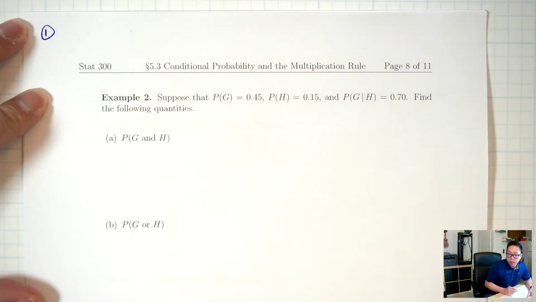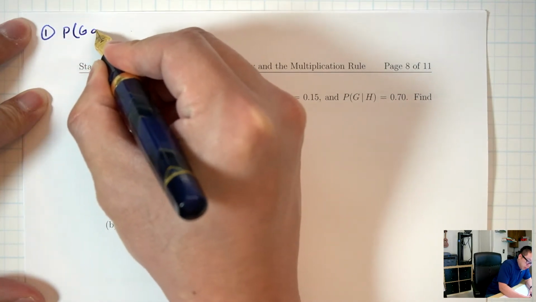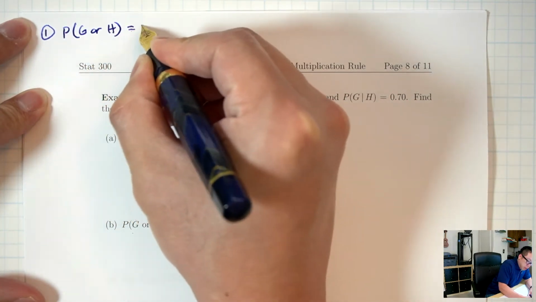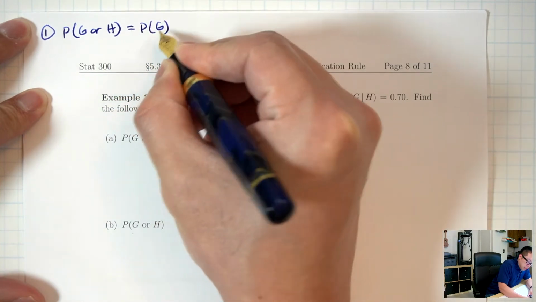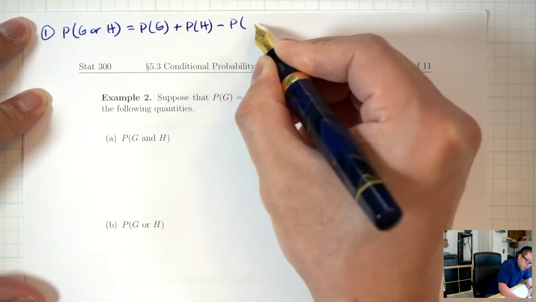I'm just going to replace A with G and B with H. So the probability of G or H equals the probability of G plus the probability of H minus the probability of G and H.